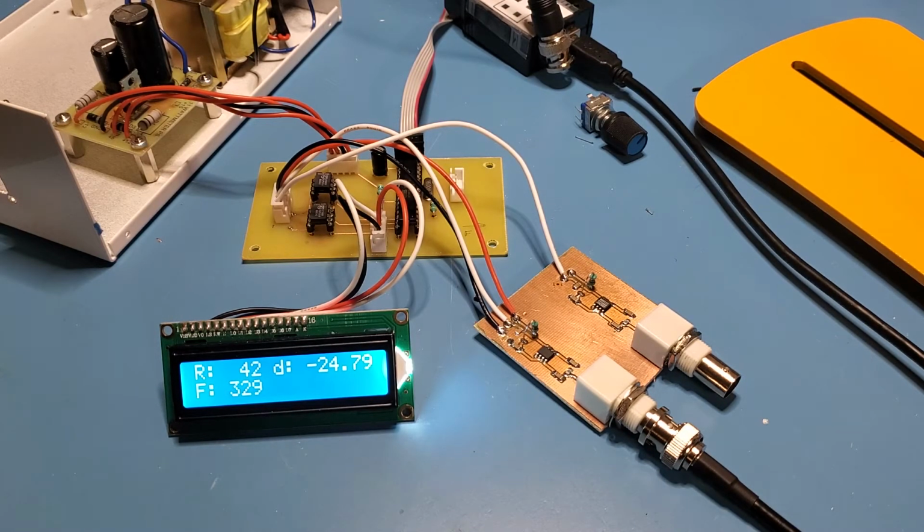So I did update the code to display the analog values both from the reflected channel, you can see here, as well as the forward channel. I've got it plugged in here to the signal generator at 10 megahertz at minus 25 dBm, and you can see it's registering a 329.